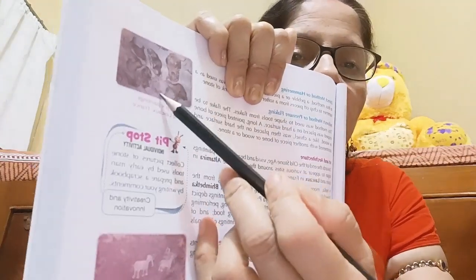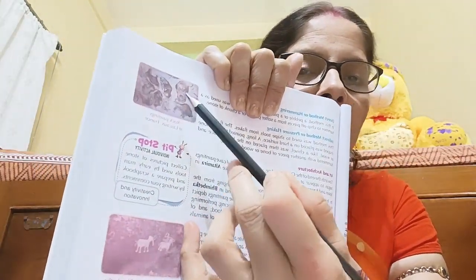Like Altamira, that is in Spain, Lascaux in France. So this is the Lascaux in France. This is page number 13. You see, this is the Lascaux in France. This painting has been found, and Altamira is not given over here. I'll collect the picture of it and I'll send it in your class official group so that you can have a conception of how the Altamira painting looks.